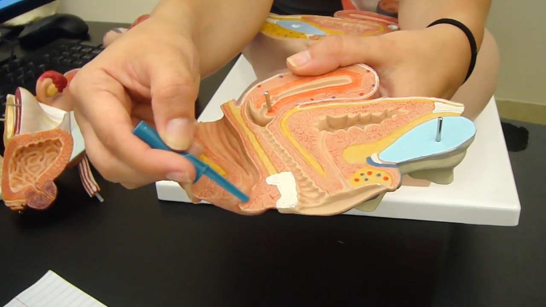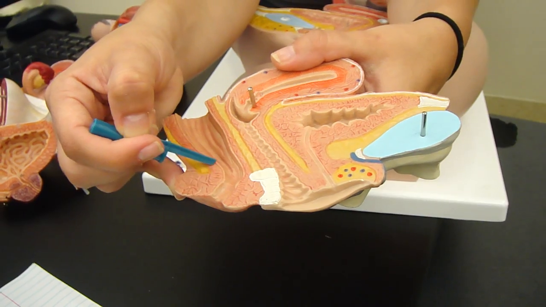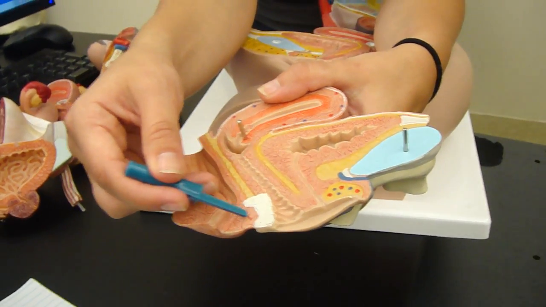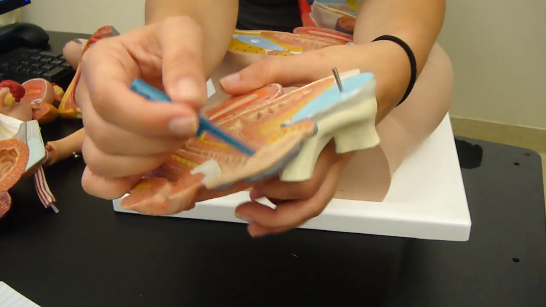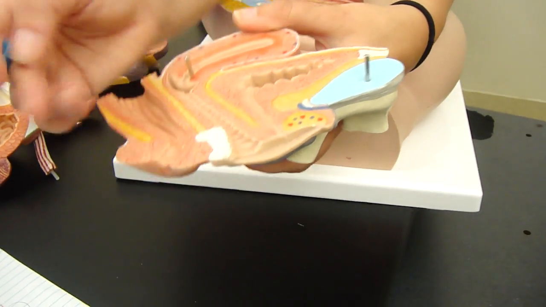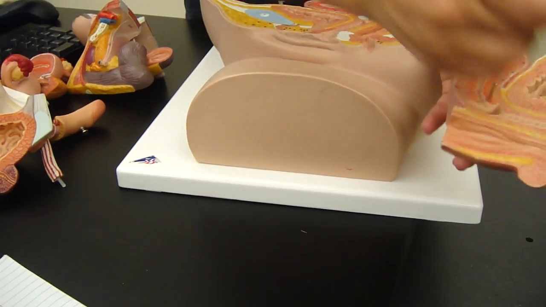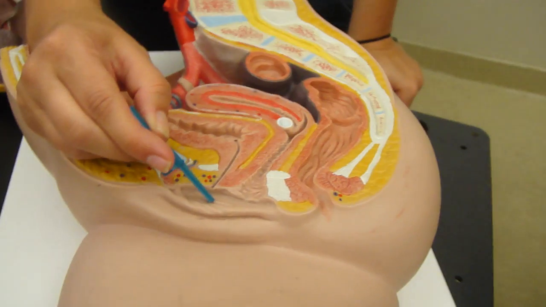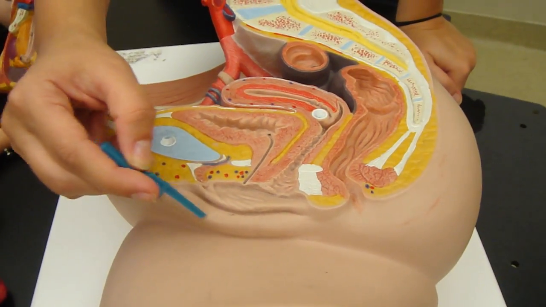Here we have the internal muscle that continues up. It's the internal anal sphincter muscle, external anal sphincter muscle. Here we only see labia minora, but let's go to the other side. We see labia minora, labia majora.